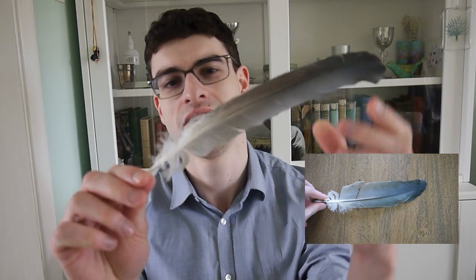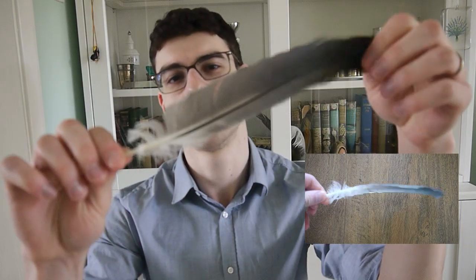First of all, I have a feather. You have to tell me what feather this is. What bird produced this feather? Have a look at it. It's very long.